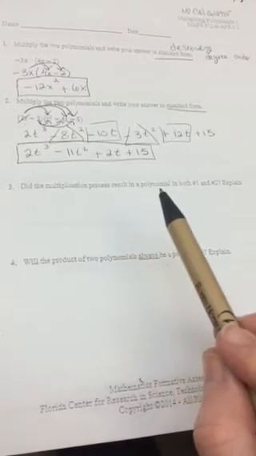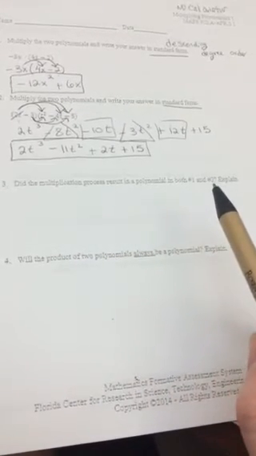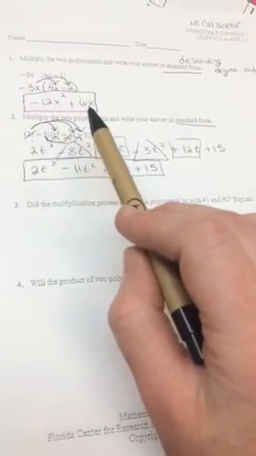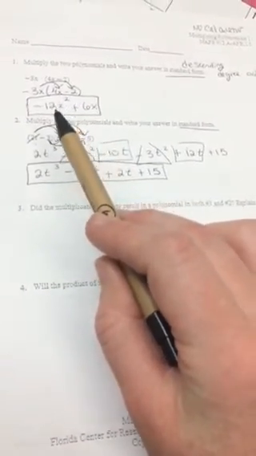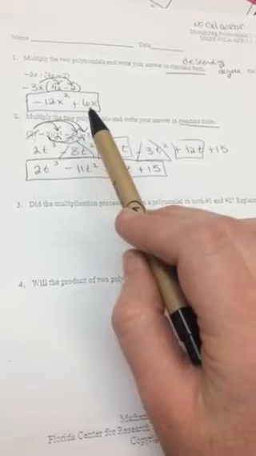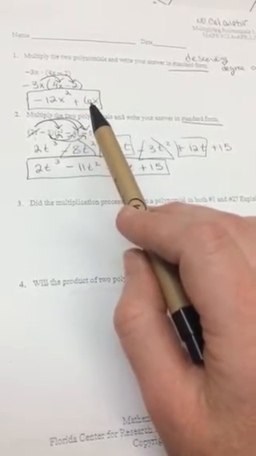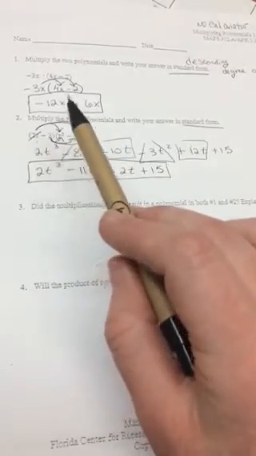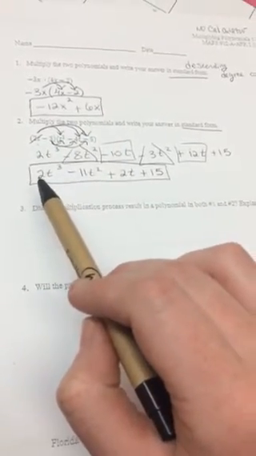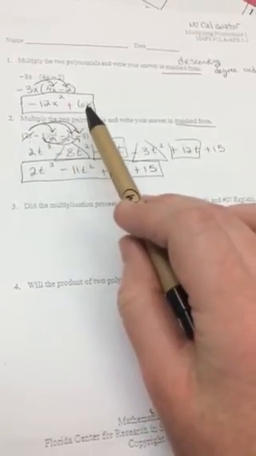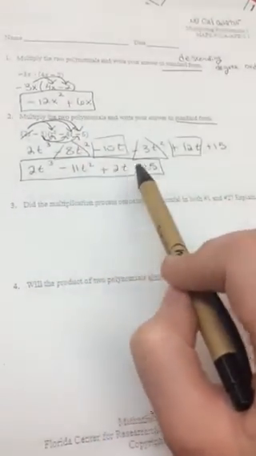Question number 3. Did the multiplication process result in a polynomial in both numbers 1 and 2? And explain. Is this a polynomial? Yes. Poly means multiple, so there is more than one term with constants and variables. And we have a polynomial here. 2 monomials and 4 monomials, so we are good.